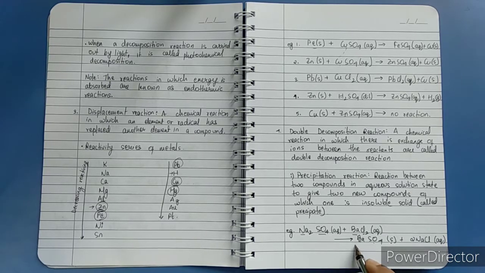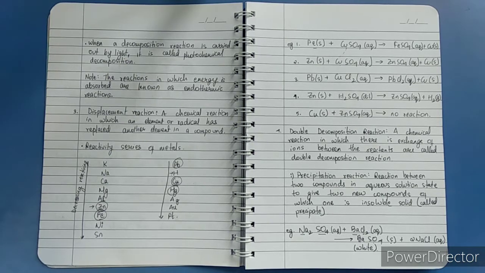And this barium sulfate is white in color. You will also need to remember the colors of these precipitates. The barium produces a precipitate that is white in color.